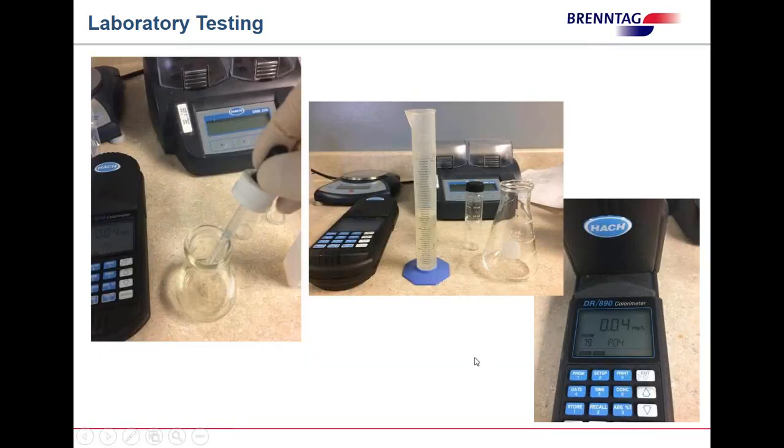Next. So now the sample's been digested. In the first slide, I'm adding the sodium hydroxide solution, then bringing it back up to its 25 ml with deionized water, and then going ahead and running the orthophosphate test. You can see in this last picture, it says PO4 at the bottom. So this is measuring phosphate. This is going to include oxygen.